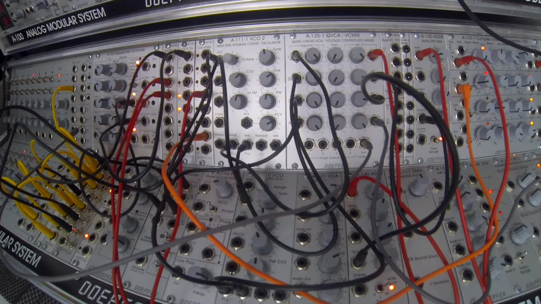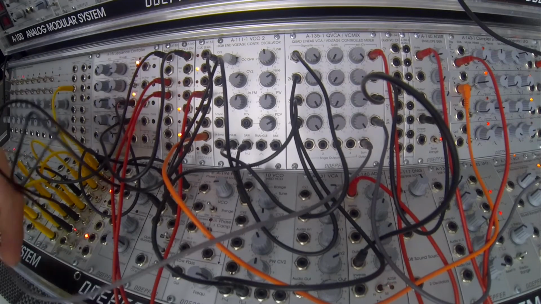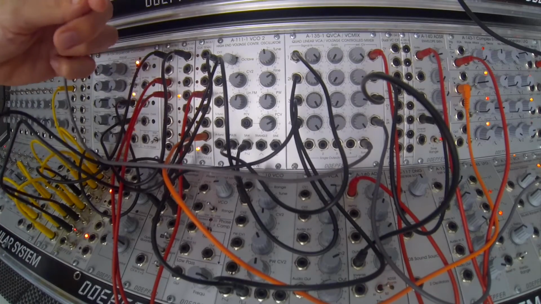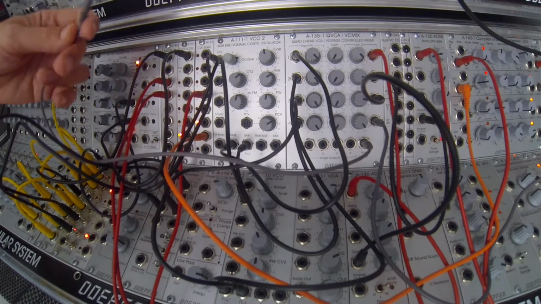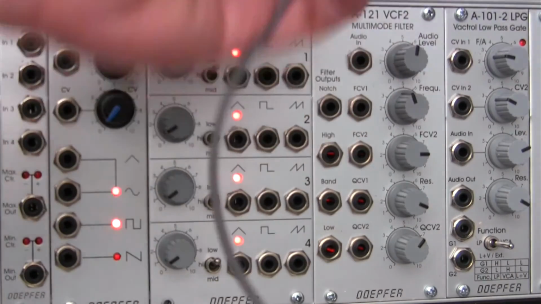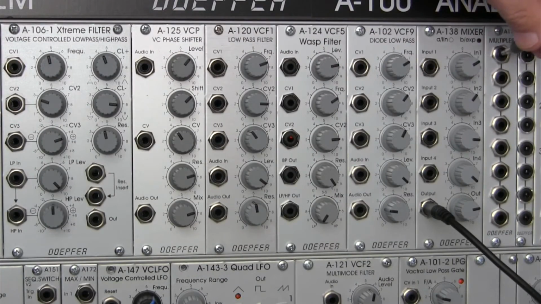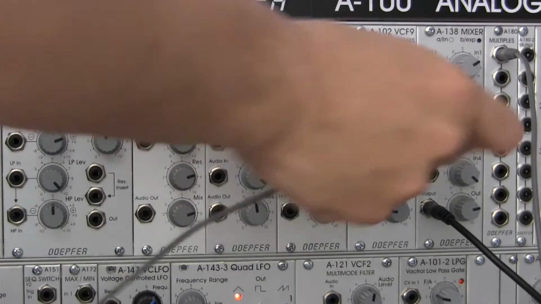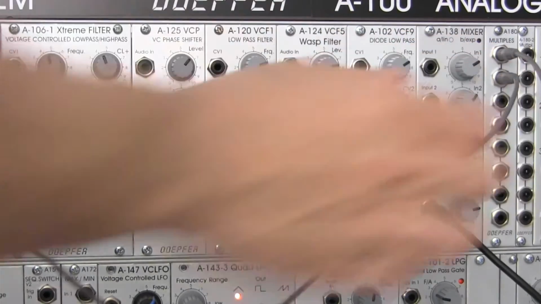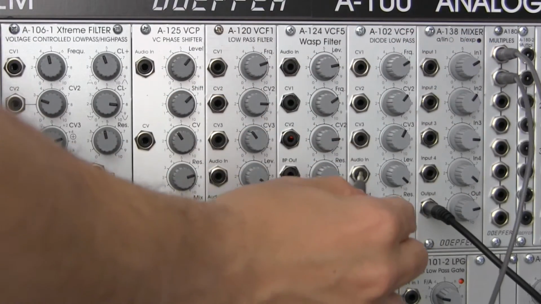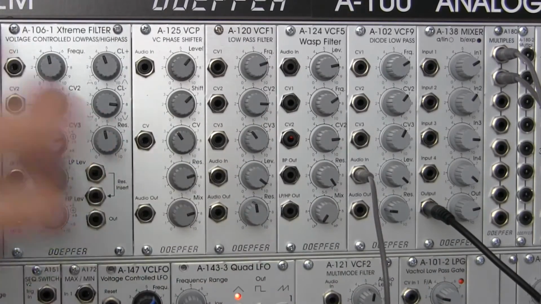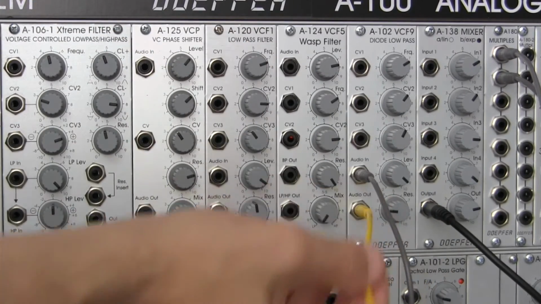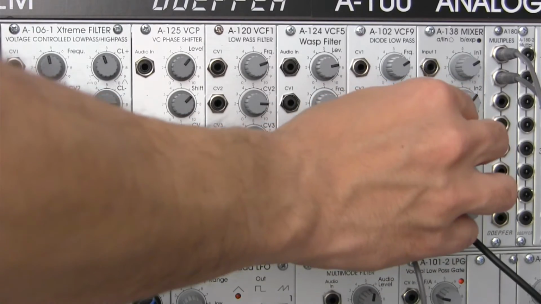I have my sum out from the bottom A135 already ready to go right here. So I'm going to go up into my multiple this time, and patch right there. There we go. And then I'm going to take a little cable from there and go over to my diode filter. Here we go. Audio in, and then I'm just going to take audio out, and we should get our first sound here, input 2.